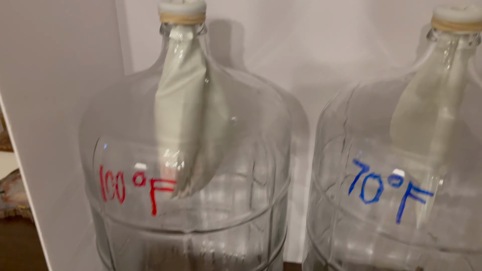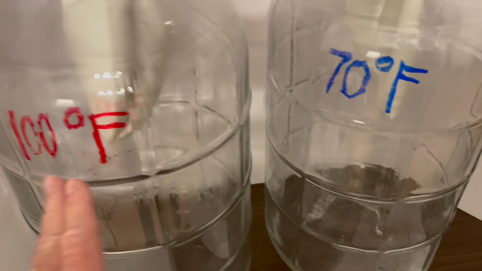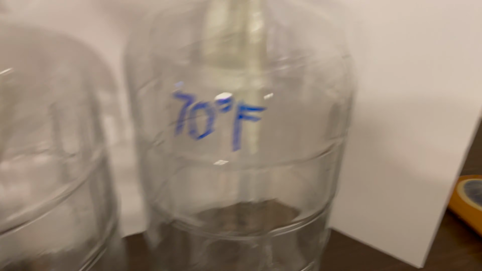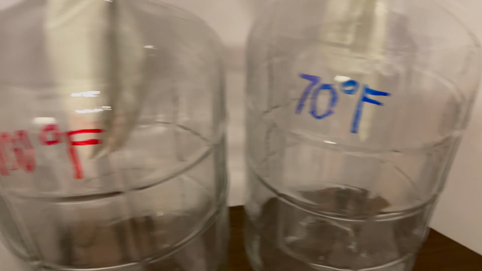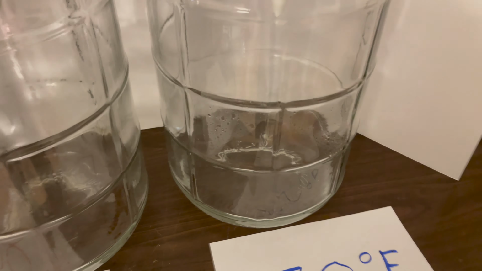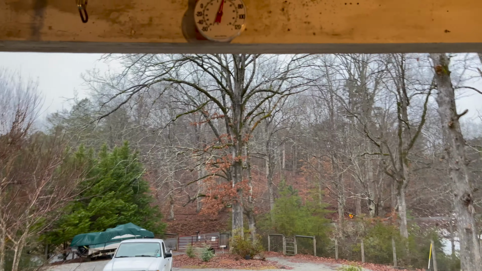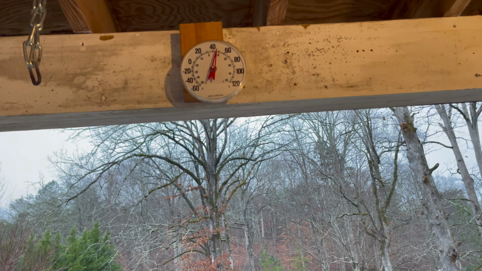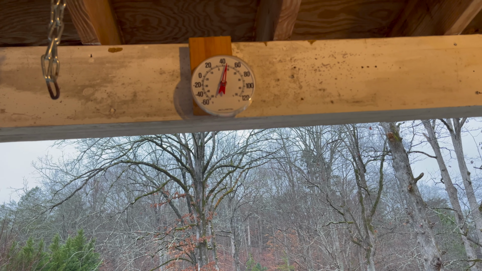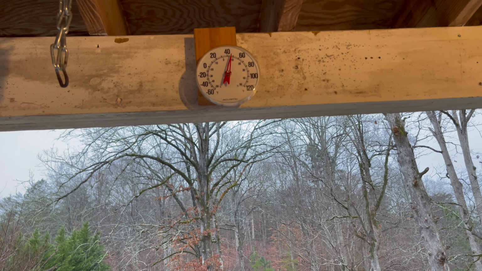Okay, I finished the water bath. The 100 degree F one's been out here a little bit longer than this one. It's already partially inflated in there. So what we're going to do is go out to the porch. This old house, this old porch needs a little refurbishing. Temperature out here, according to that, it's usually pretty close, is about 48 degrees Fahrenheit.